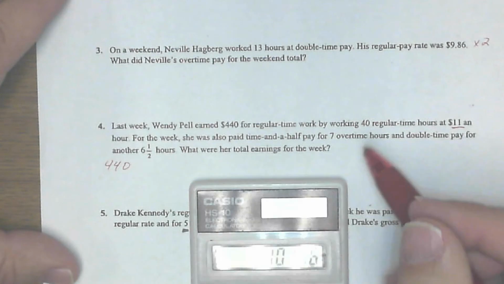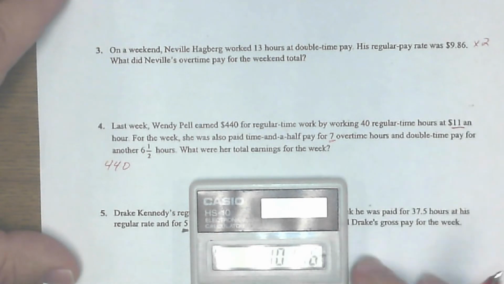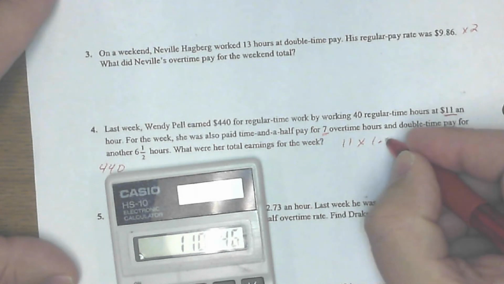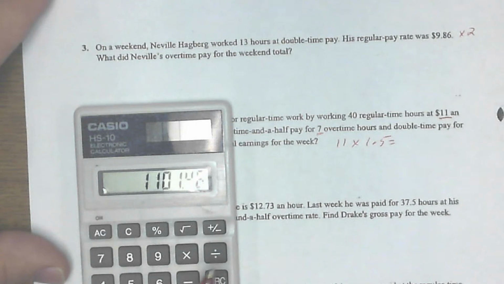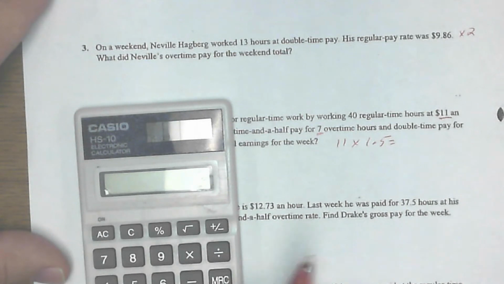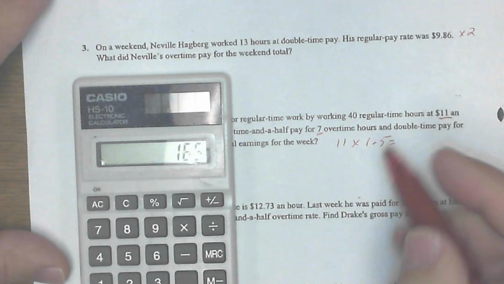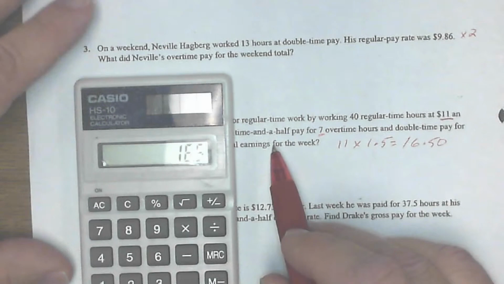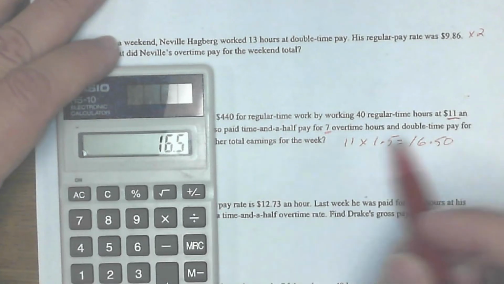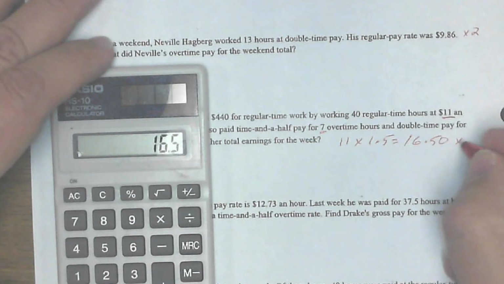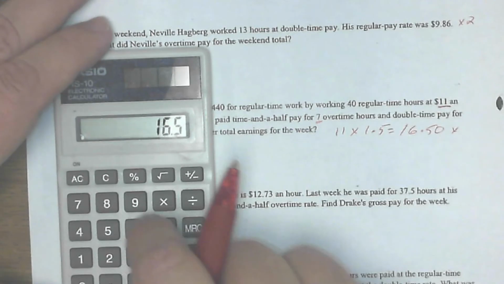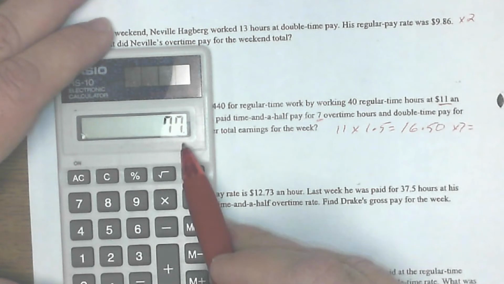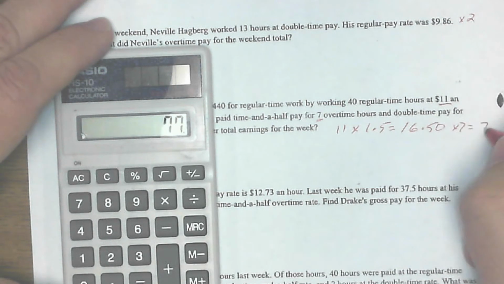So we got to figure out our first 7 hours. So it's going to be 11 times 1.5. So that's $16.50 an hour for time and a half. So she worked 7 hours, so multiply that times 7. So she made $77.